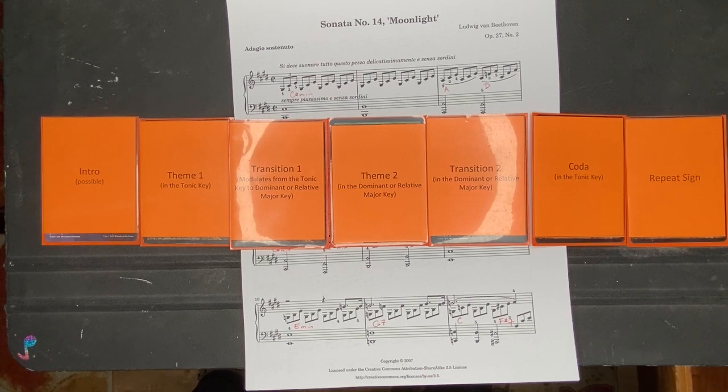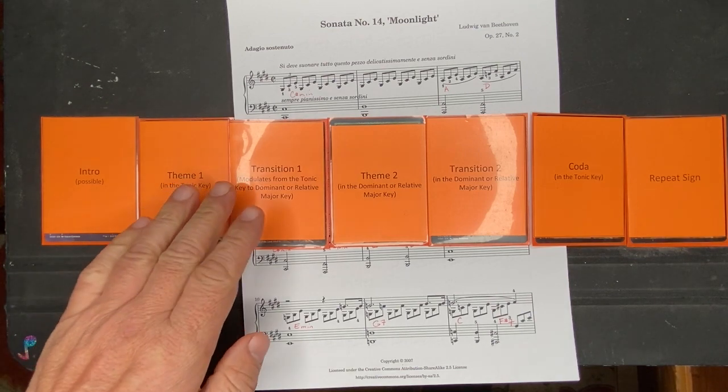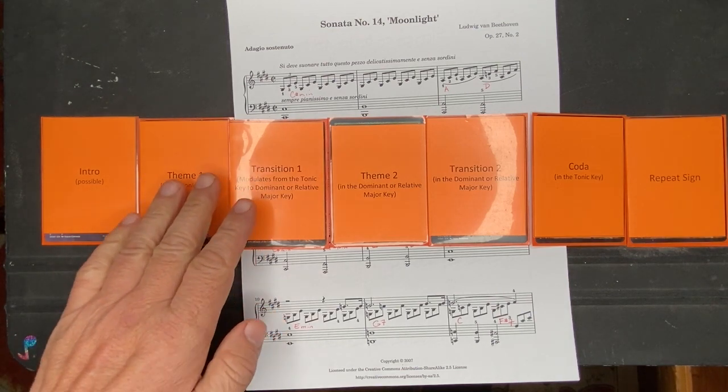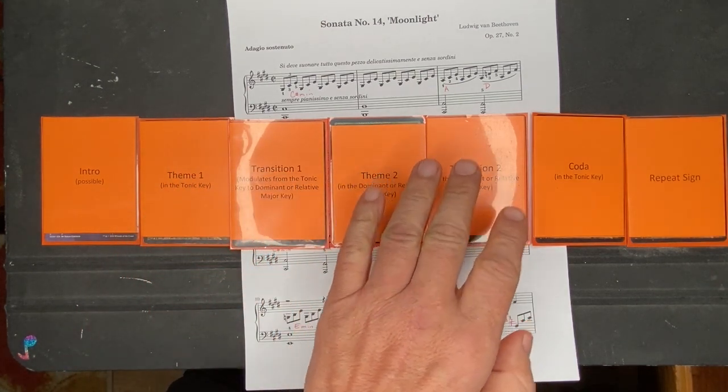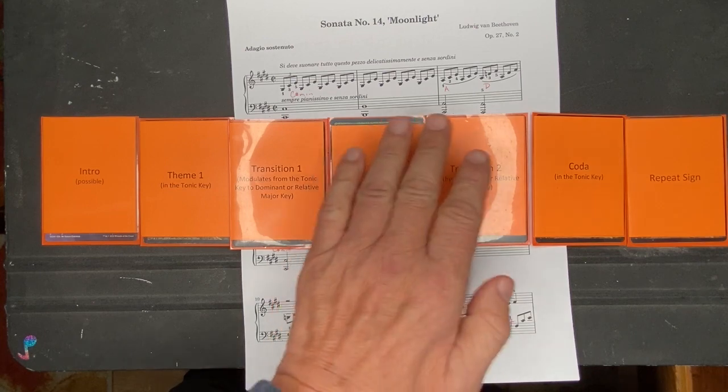The most famous is the Fifth Symphony, da da da da, short, long, same, down, right? And transition, well, they start to get blurred together. Same thing for theme 2 and transition 2, they call this the secondary theme area.